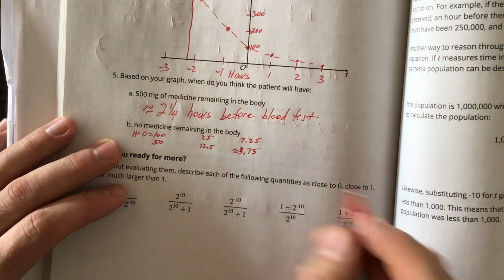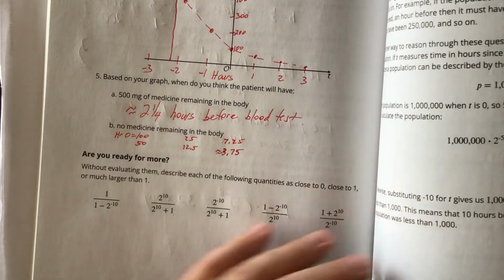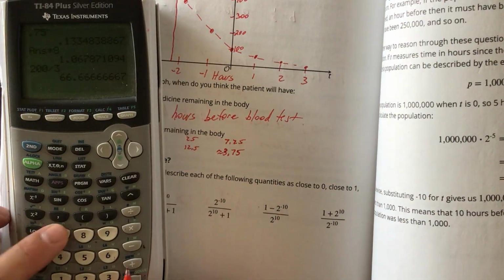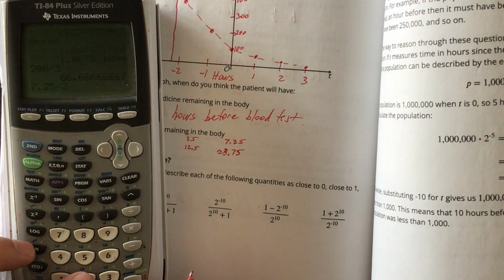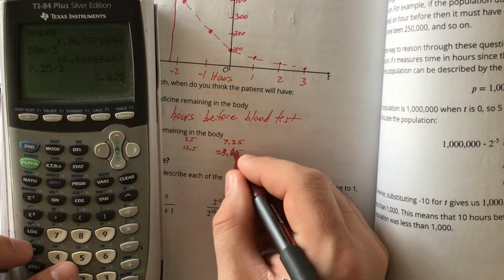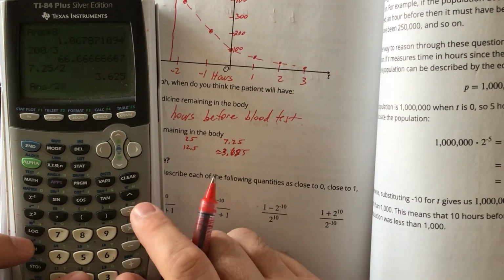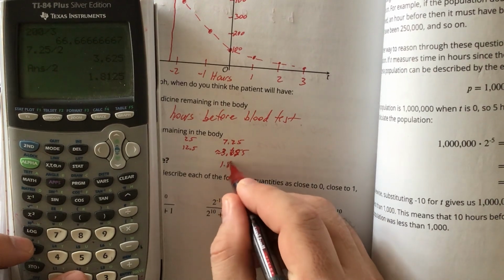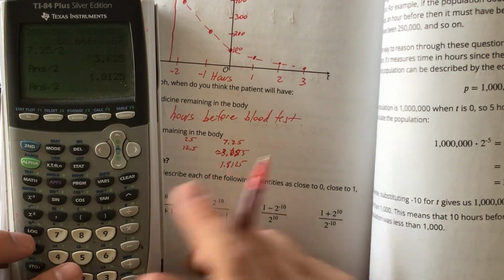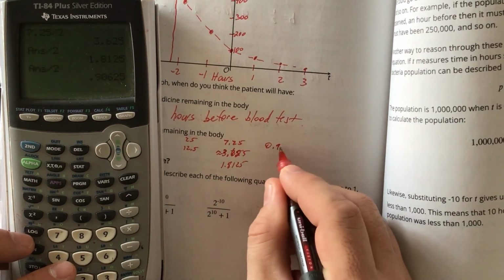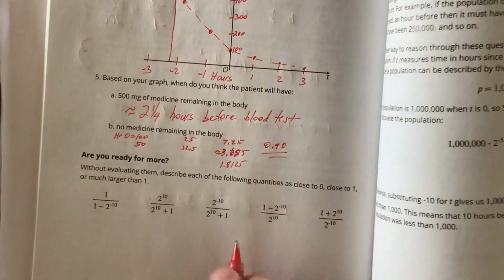Well, 6 hours is 1.56. So 7.25 divided by 2, 3.625. Divided by 2, 1.8125. I mean, you're talking less than a milligram here.